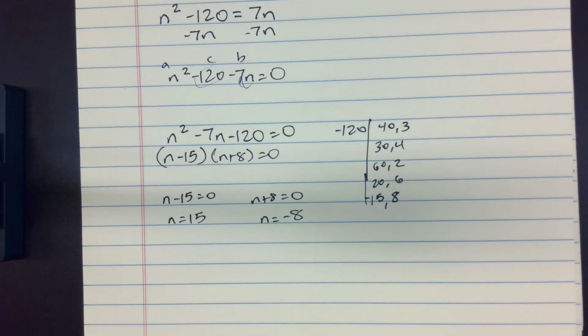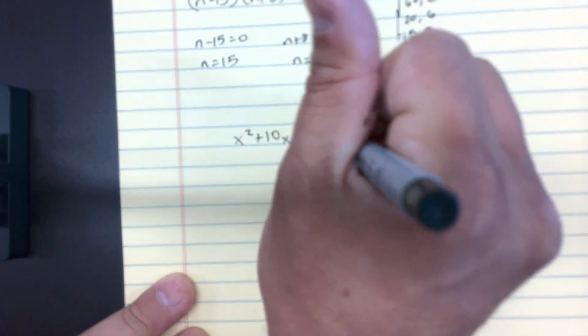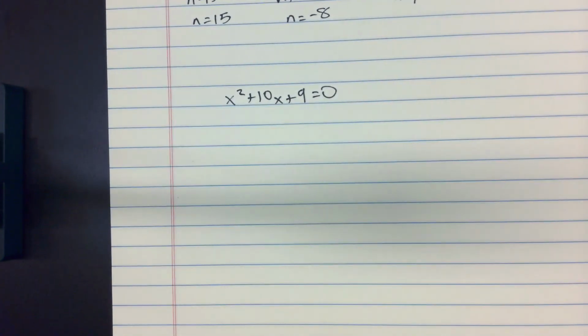It looks like all of them on your homework are going to have them set equal to 0 from the very beginning. So you're going to try one on your own right now. Here you go. X squared plus 10x plus 9 equals 0. Solve it.